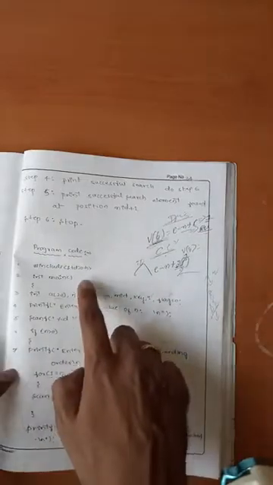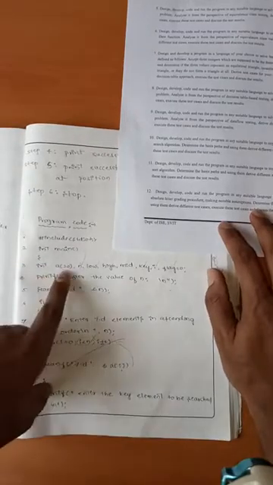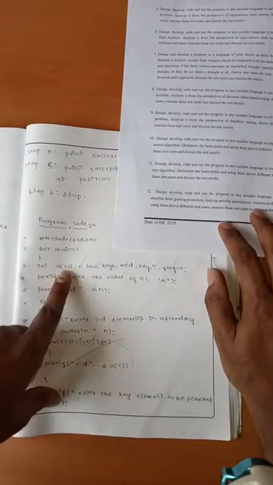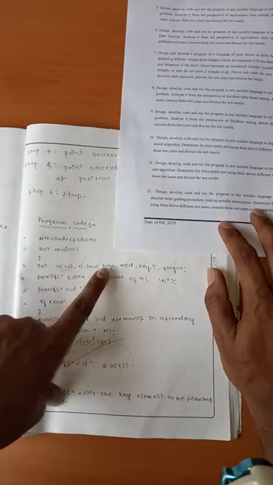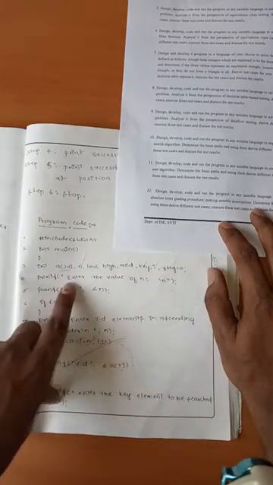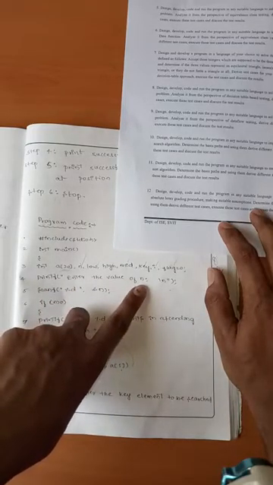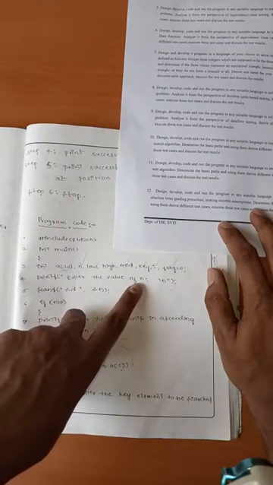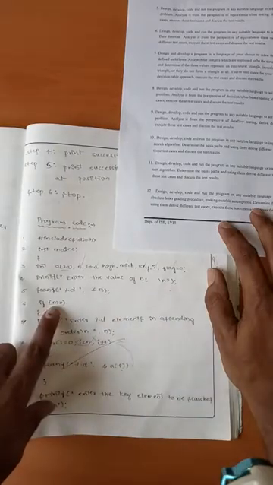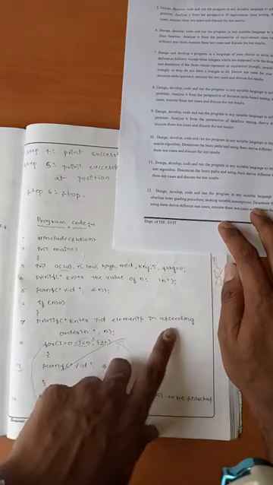Then, based on the design, we need to write a C code. In this C code, see the declaration of the array, n value, low, high, mid, key, i, and flag equal to 0, which we require. First we have to retrieve the value of n. Then if n value is greater than 0, then enter the elements in ascending order.